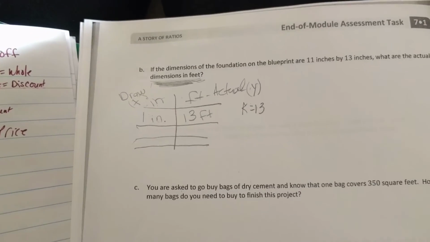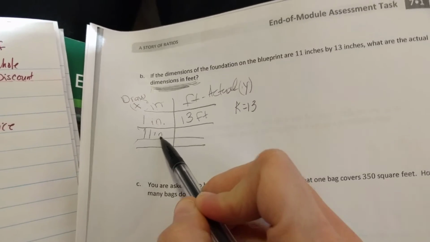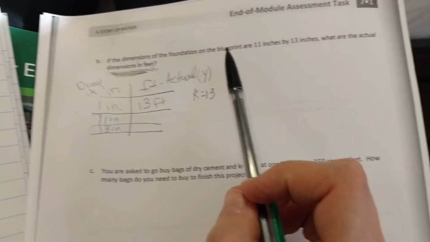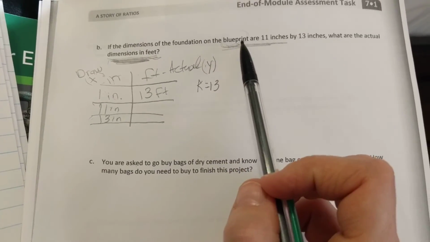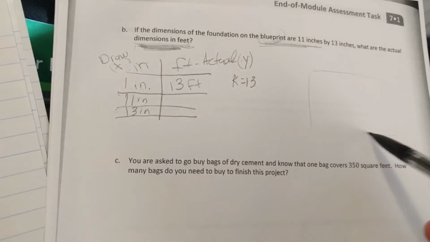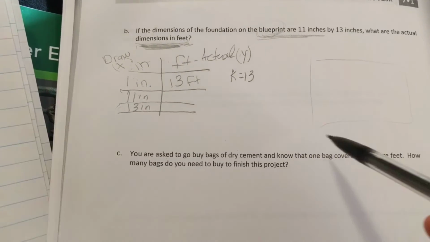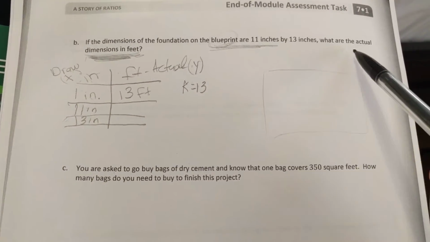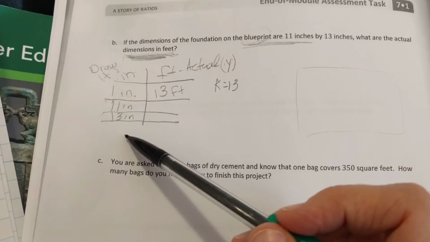Let's see, what are we converting again? We have the foundation in the blueprint is 11 inches by 13 inches. So I know that these numbers go here because these are the drawing numbers. These are the numbers that represent the blueprint. The blueprint is not the real house. It represents that picture that we were looking at on the previous page. So these are the numbers that represent the length and width in the picture. And we want to know what is the actual. So the question is even telling you we are looking for these actual numbers. Therefore, these numbers represent the drawing numbers.